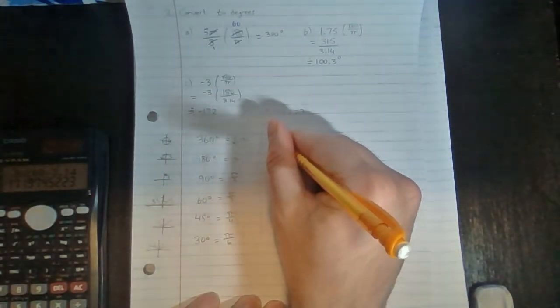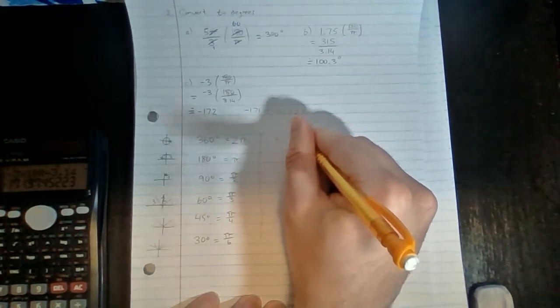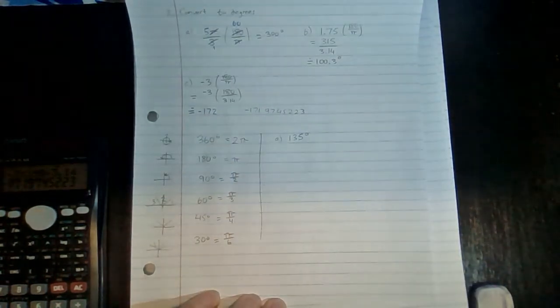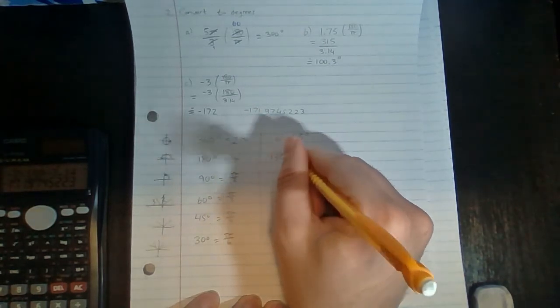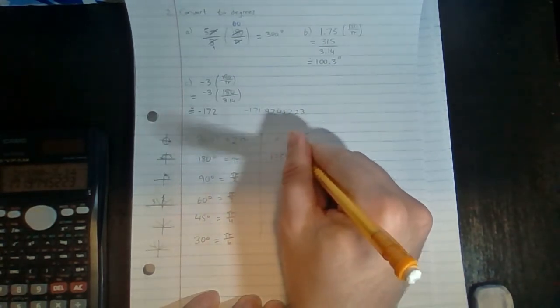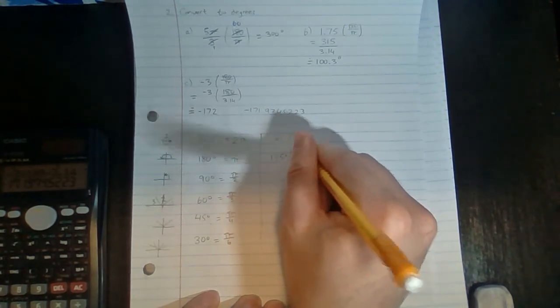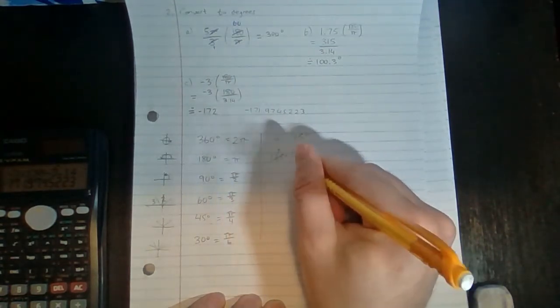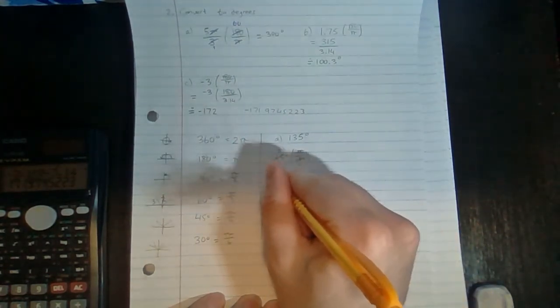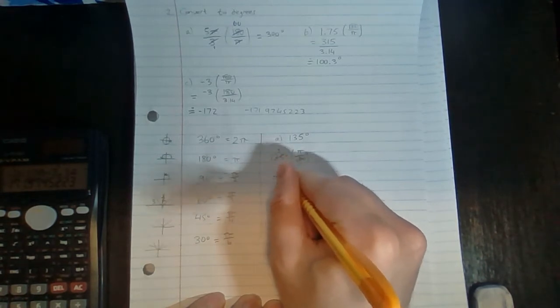So for instance, 135 degrees. Well, we can do the normal conversion. 135 degrees, to get into radians, we need to multiply by pi over 180. And if we simplify that down, we get 3 pi over 4.